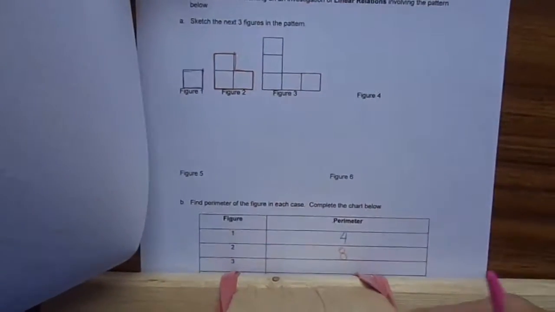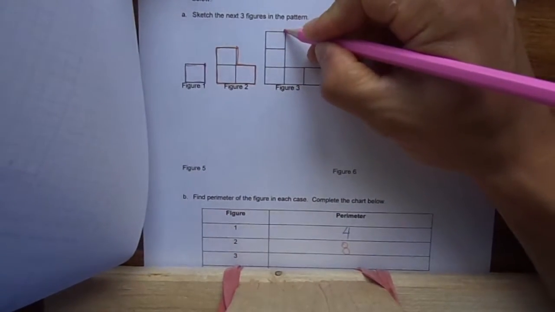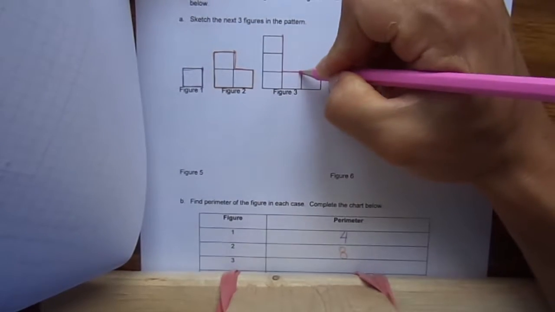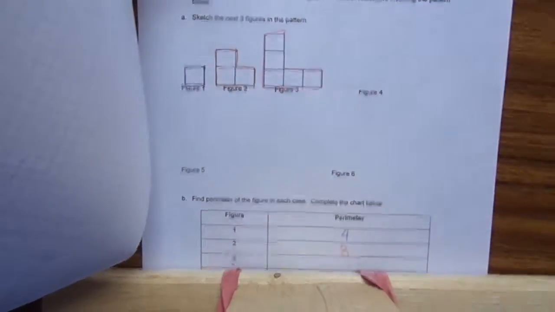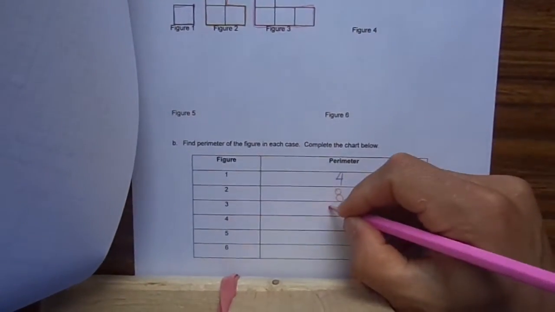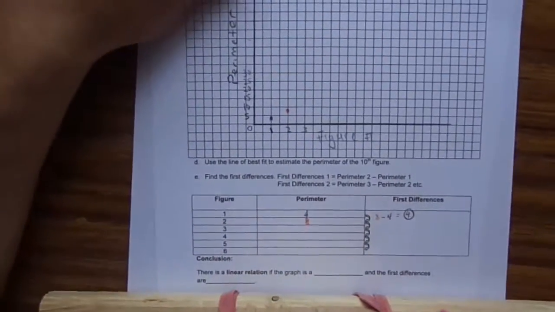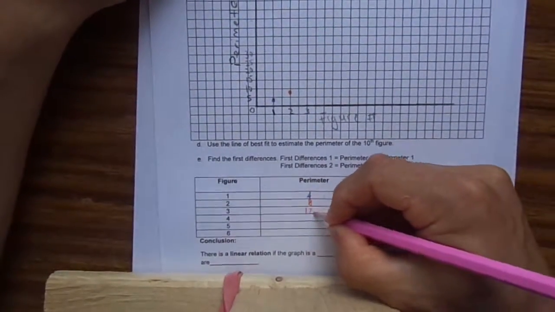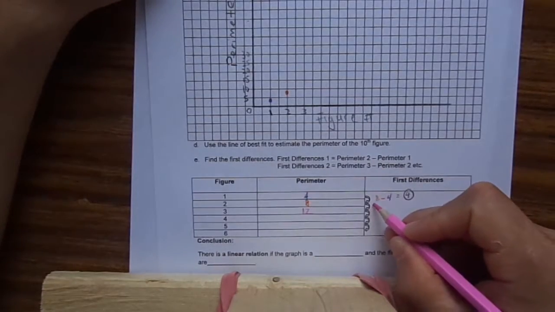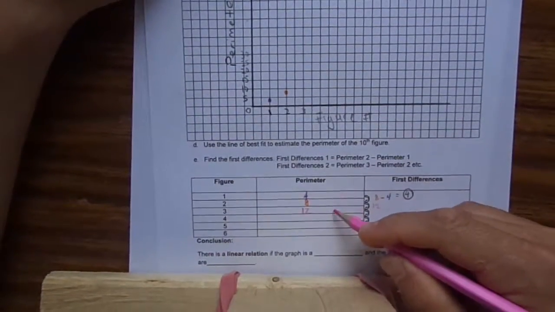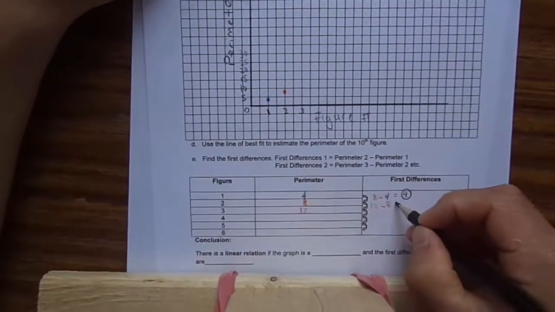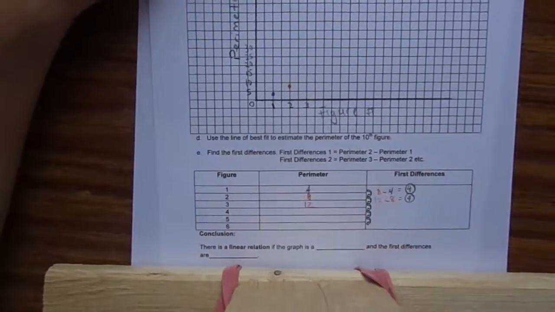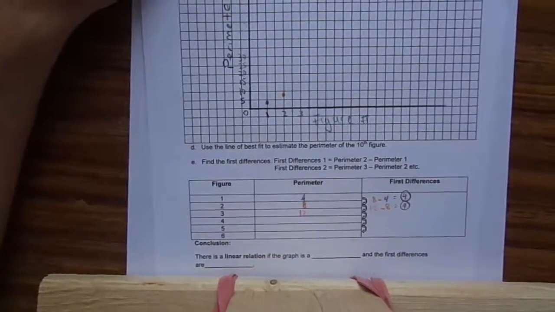No. So I'm going to use the pink and count from this corner. 1, 2, 3, 4, 5, 6, 7, 8, 9, 10, 11, 12. For figure 3, 12. So the first difference here would be 12 minus the 8, and that gives me 4. And voila. Okay? See you next lesson.